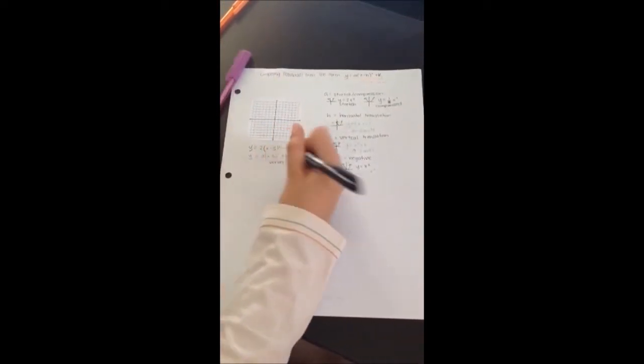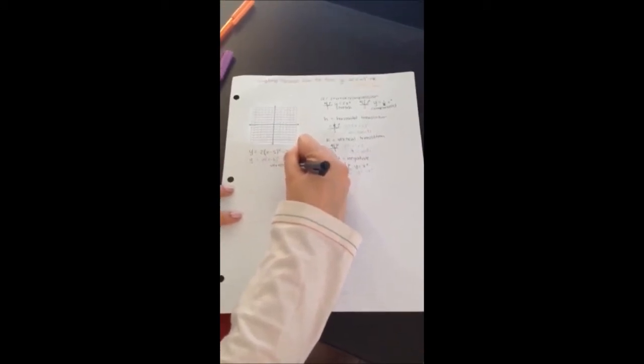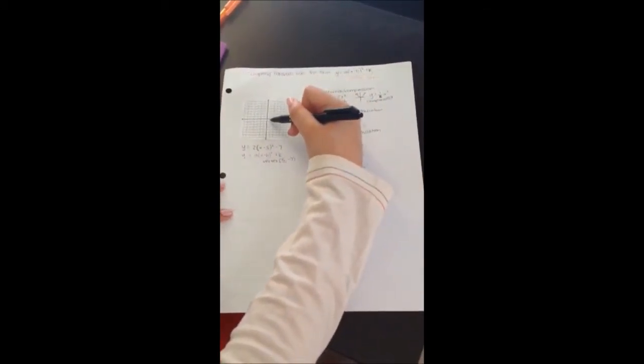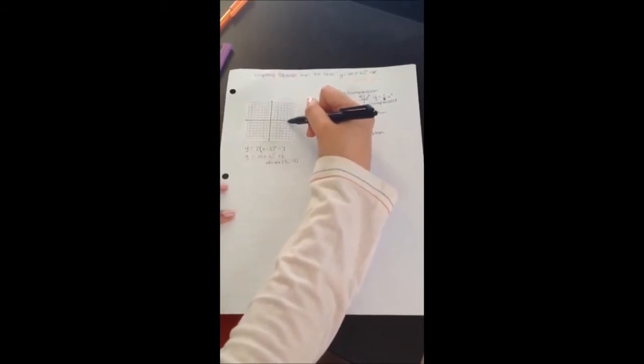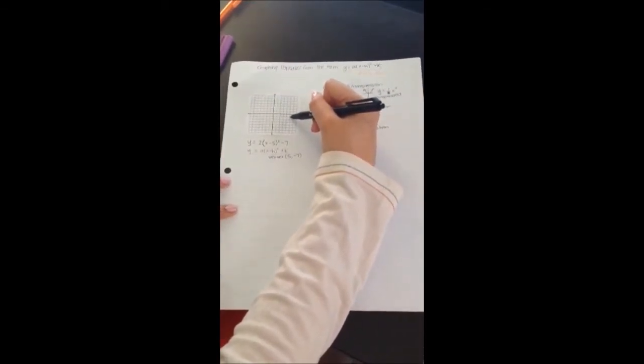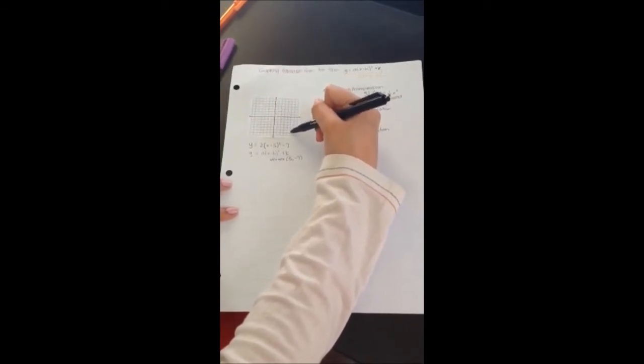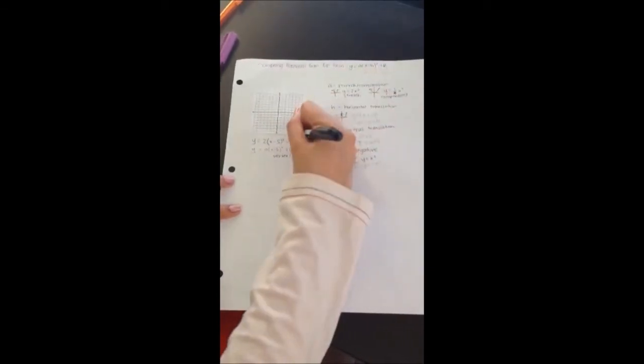So the vertex is 5 and 7, and it's the first thing you plot on your grid. So 1, 2, 3, 4, 5, and it's going up because it's positive. 1, 2, 3, 4, 5, 6, 7. So this is my vertex.